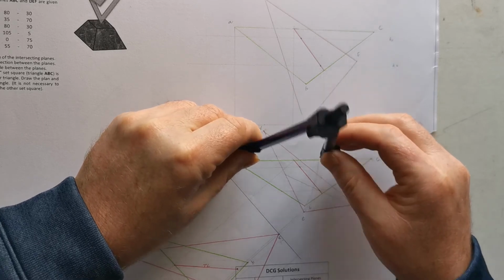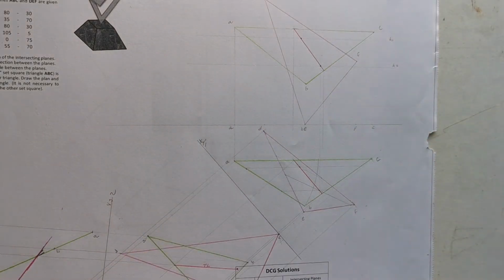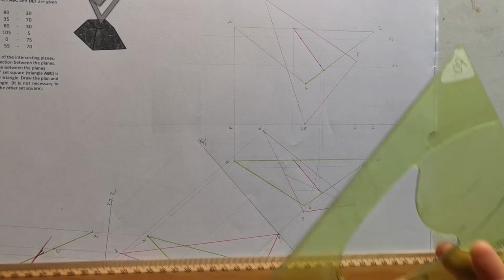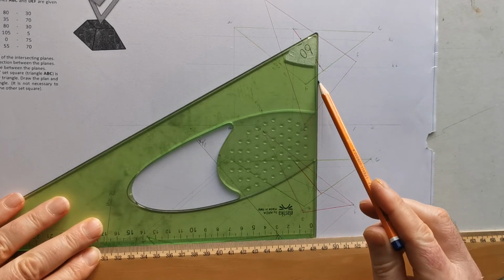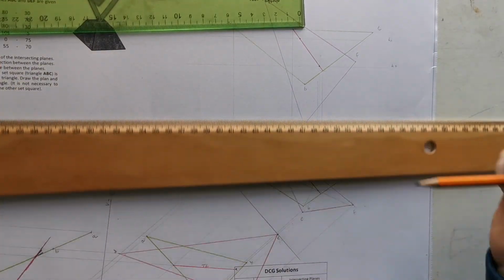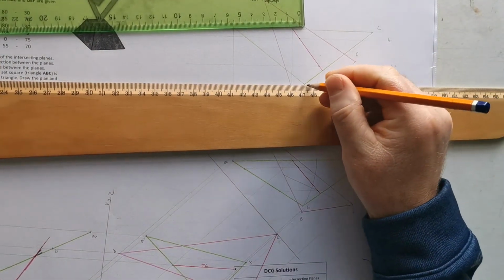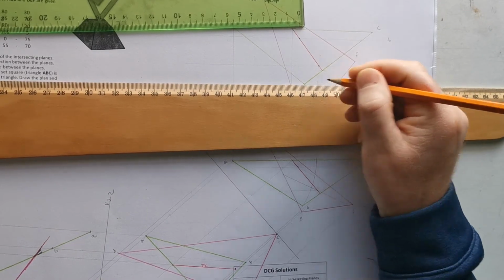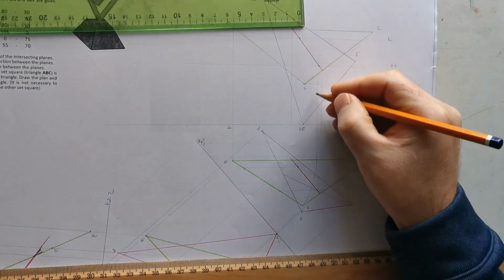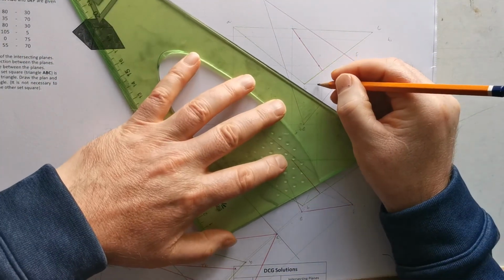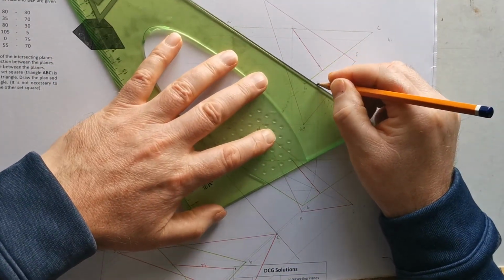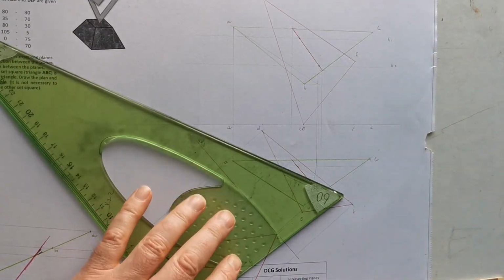If I rotated that in, bring it up, height across. So that here to there, that is the true length of AB.